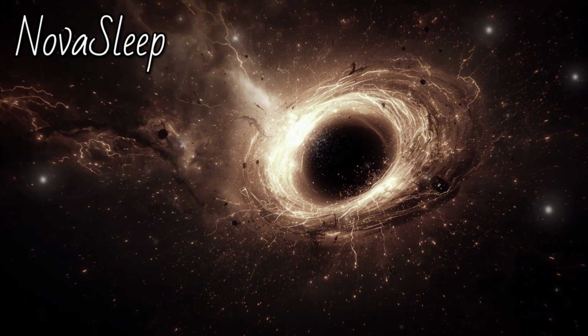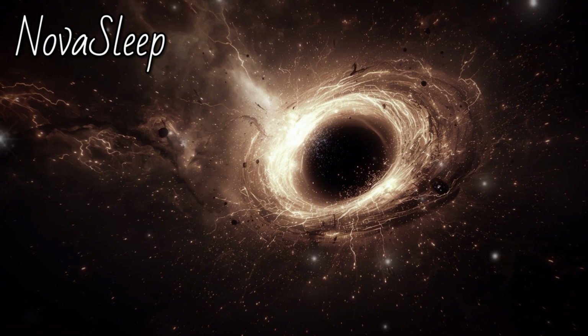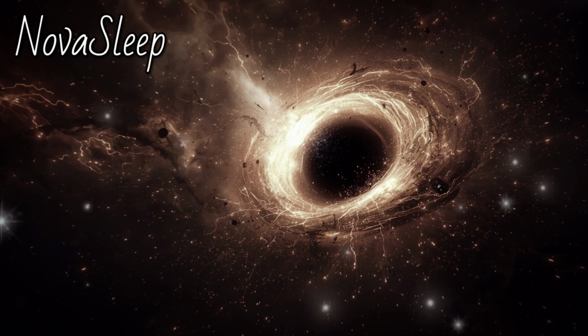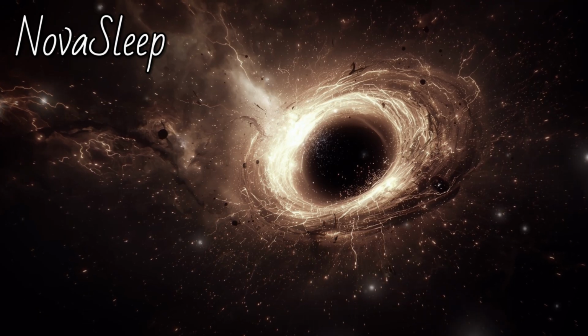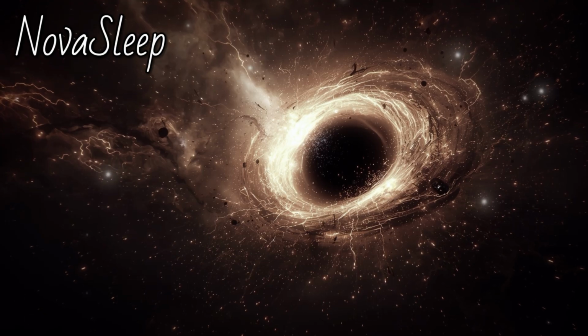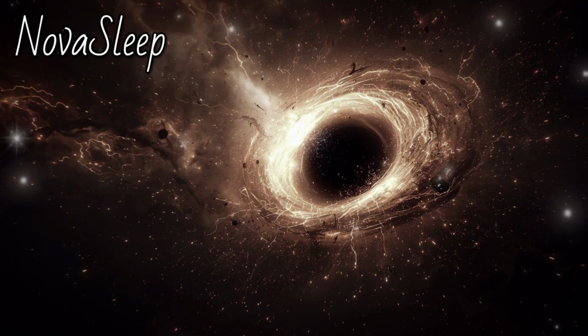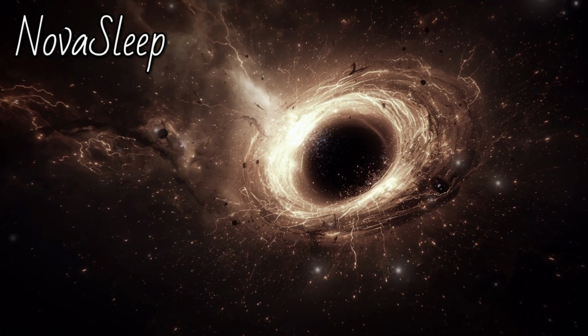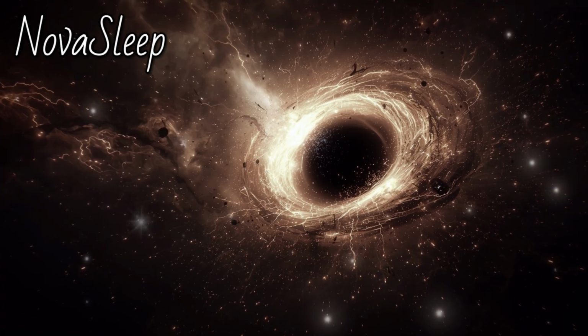The prospect of seeing nested photon rings excites physicists because it would be like reading the fingerprint of spacetime itself. Each ring would be a layer of information peeled from the abyss, a geometric whisper from the edge of the void.